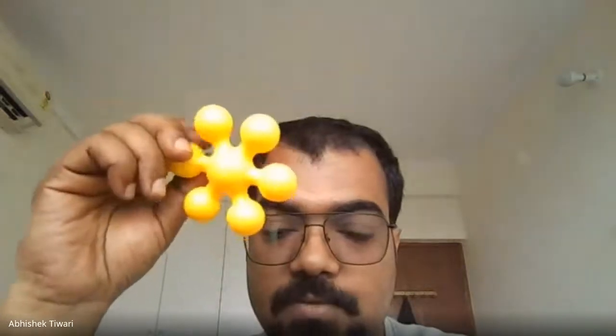So when we say polymer, I have a simple toy with me with which the kids play, but I'm using it to show you a demonstration. So imagine this special shape thing, which is also made up of plastic, is a mer.